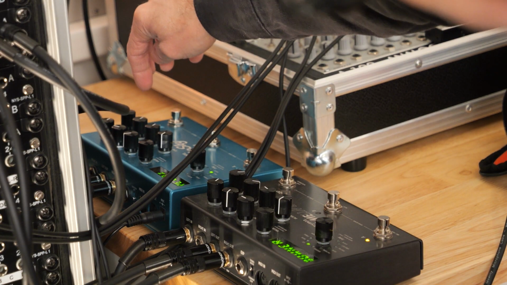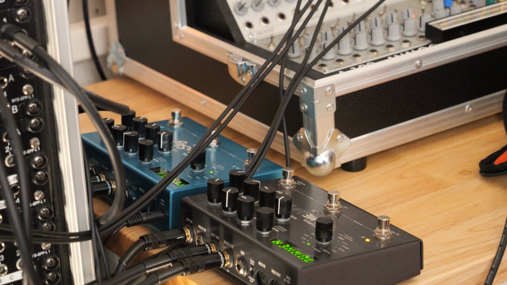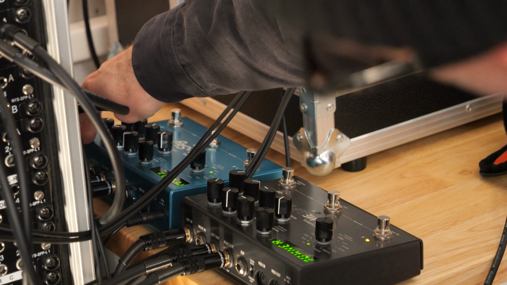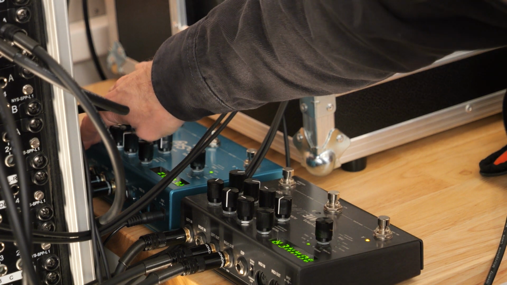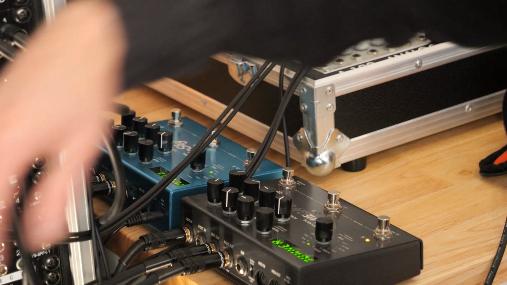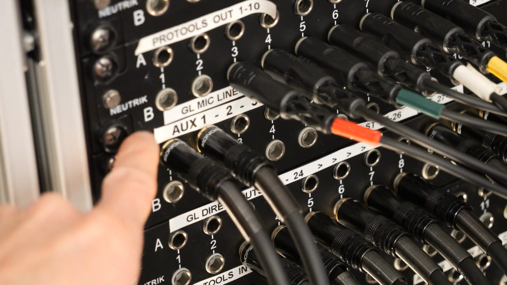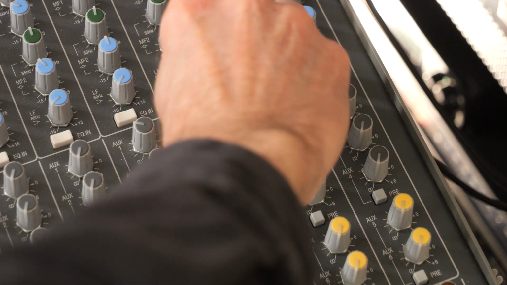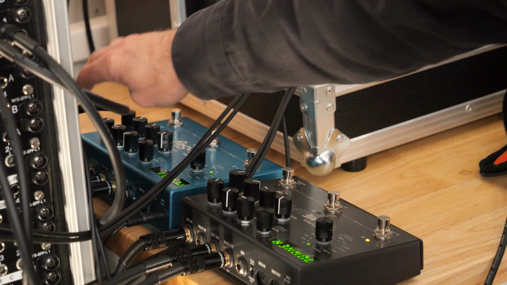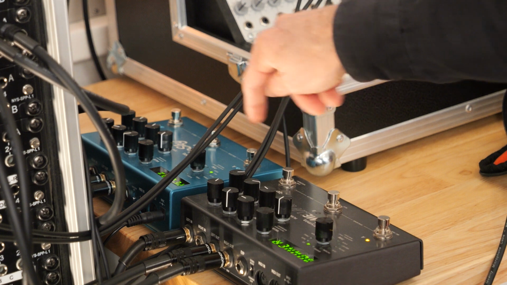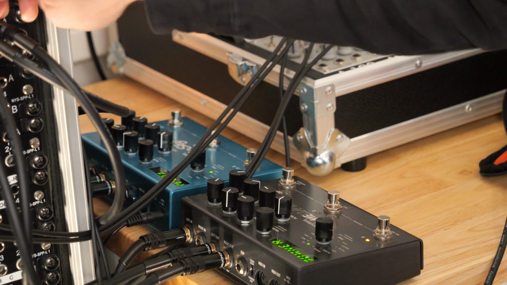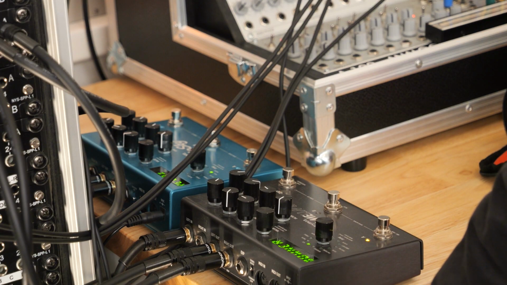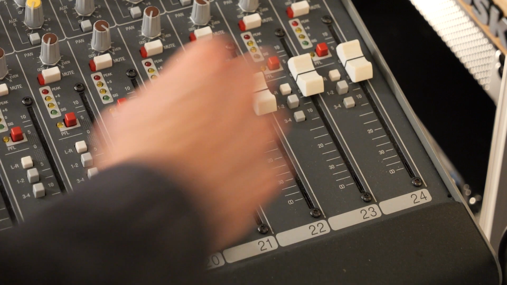So the way it works here is that on Big Sky, we're taking the left in, the mono input, and that's coming up on aux1 in the patch bay, so that when we send aux1 from the mixer, that's coming into Big Sky on the left input, mono input. And then the return from that is coming up on channels 23 and 24 back into the patch bay on 23 and 24 on the mixer as a stereo pair.